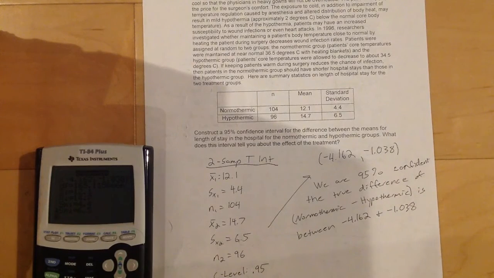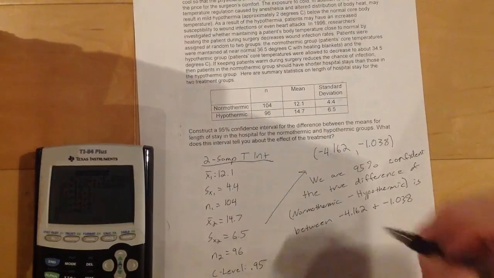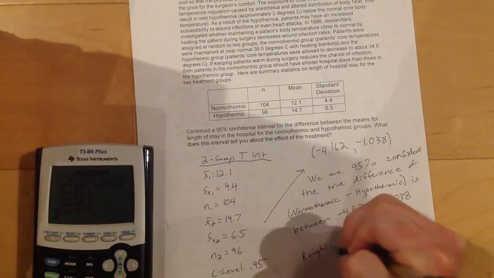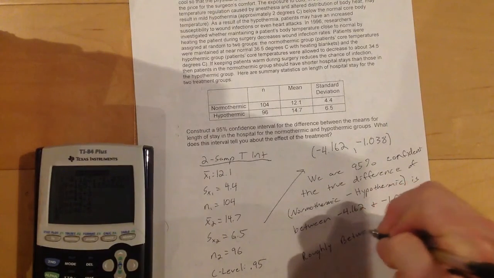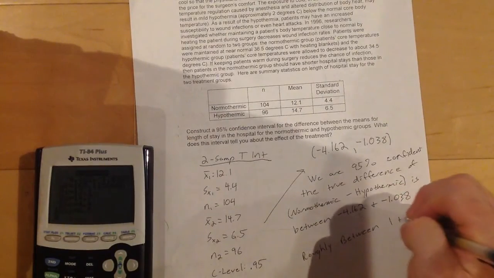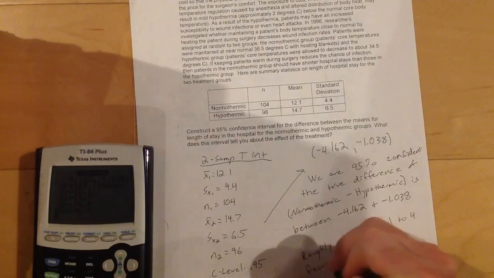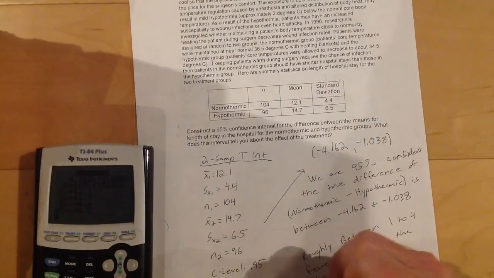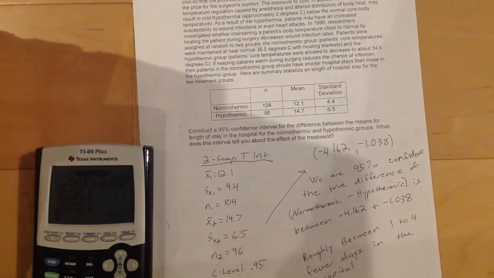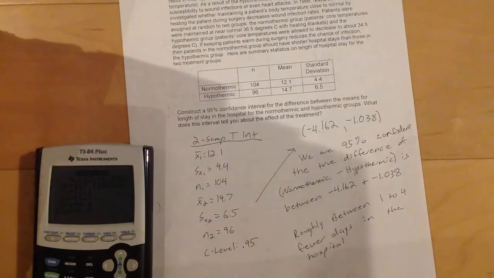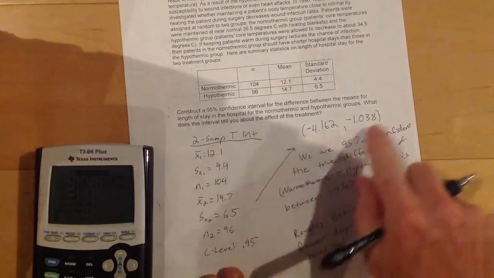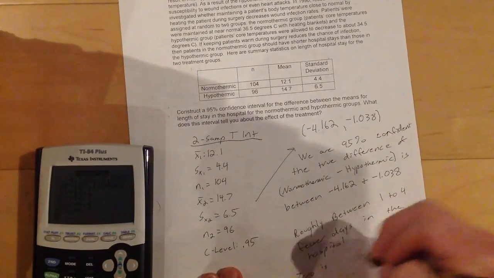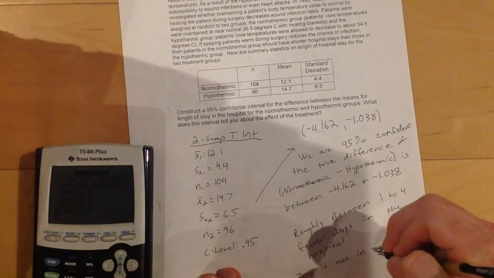All right. Now, if we're putting this in context, what we're basically saying is you can expect to spend roughly between one to 4 fewer days in the hospital. And then another thing to notice is 0 is not inside of this interval. So 0 is not in the interval.